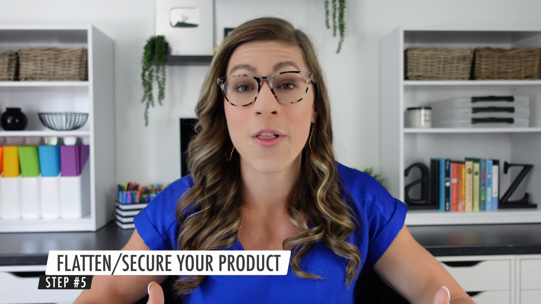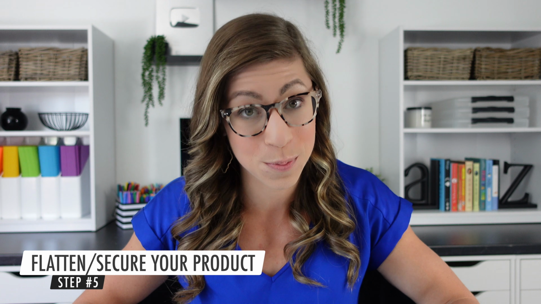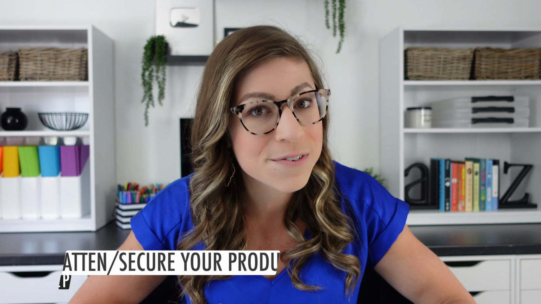Now we're ready for step number 5, which is to flatten and secure your product. There are several different ways that you can do this. I'm going to show you 2 basic ways, but the reason you want to do this is, number 1, in order to follow the terms of use for any clip art you are using, most clip artists require that you flatten your resource so that the clip art image cannot be lifted and copied by other people. Plus, you also want to make sure that you protect your work.